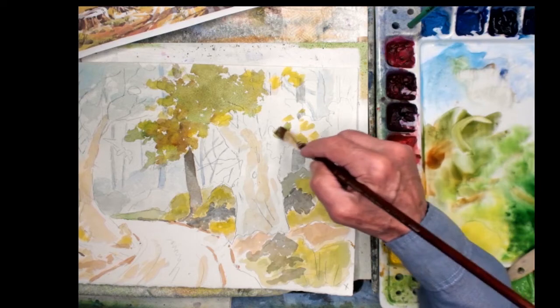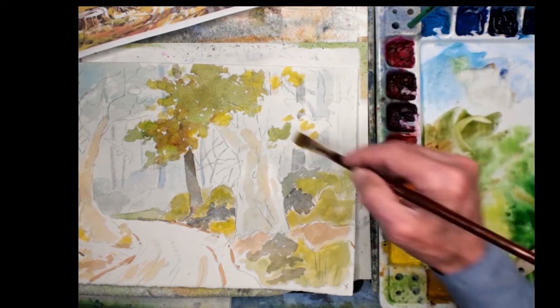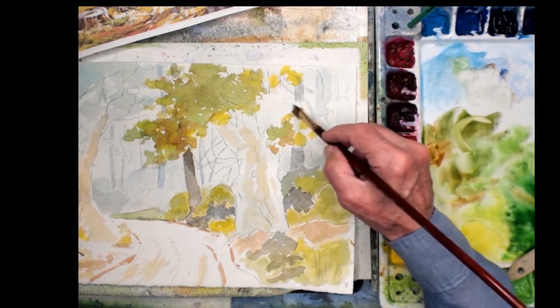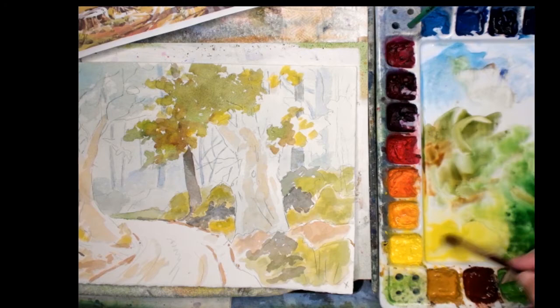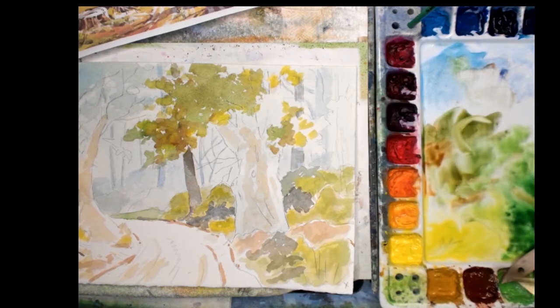And here I'm filling in around those light areas now, putting in more brush strokes, using a flat brush with the side of the brush, the corner of the brush, picking up different colors as I go down to the palette. Pick up a different color.